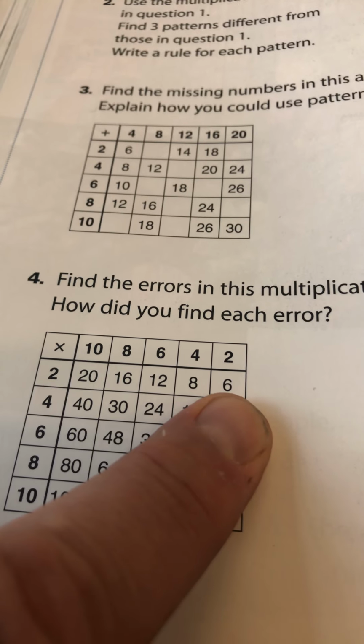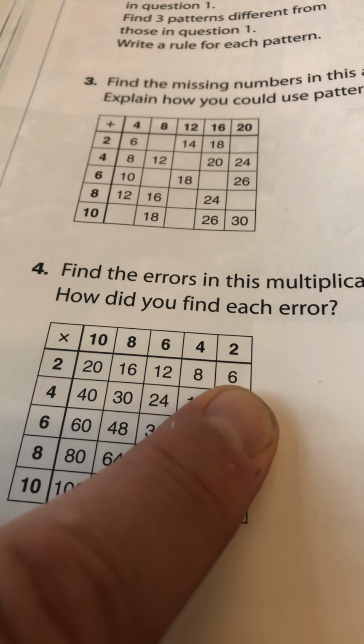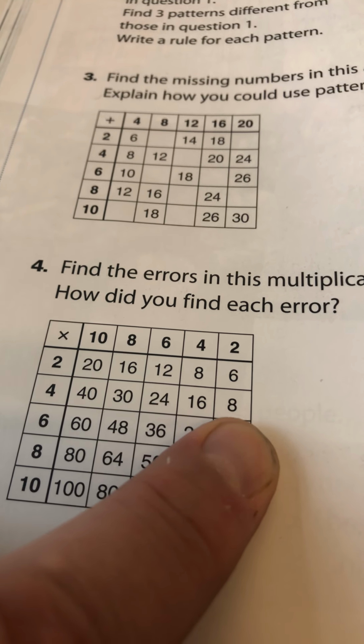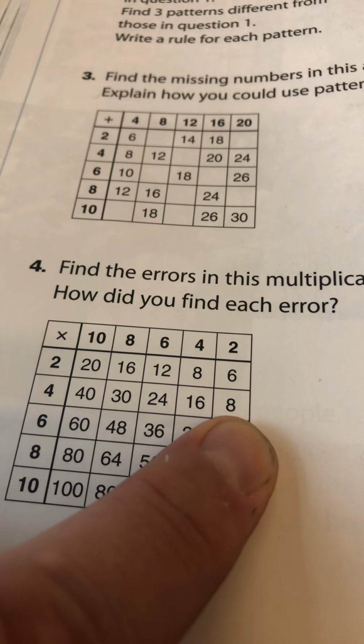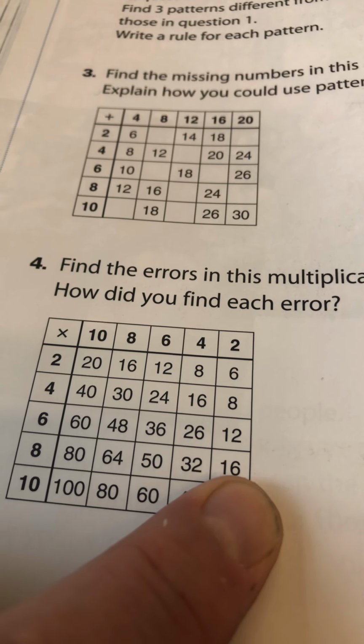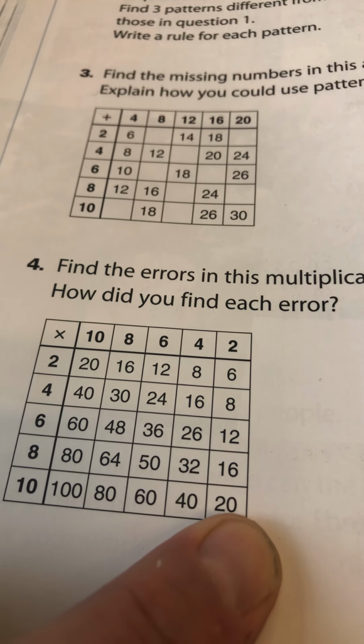2 times 2 is always 4. 2 doubled is not 6, that would be tripled. 4 times 2 is 8. 2 times 6 is 12. 2 8s are 16, and 2 times 10 is 20. Perfect.